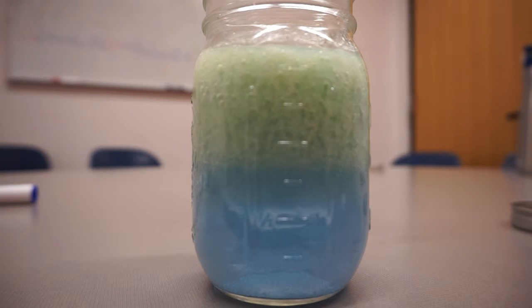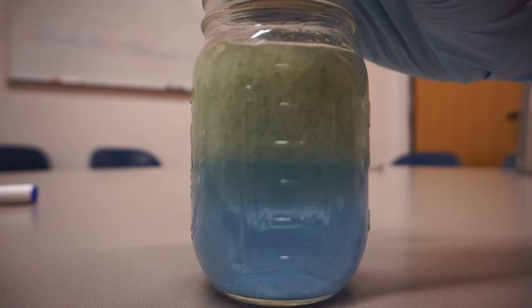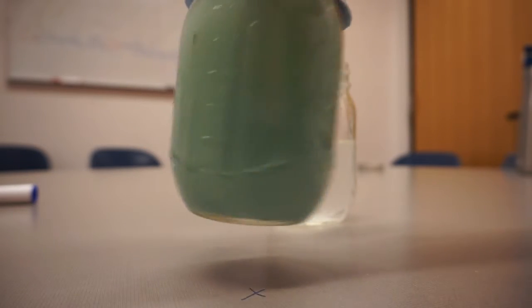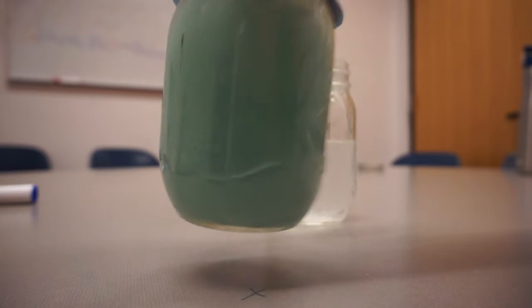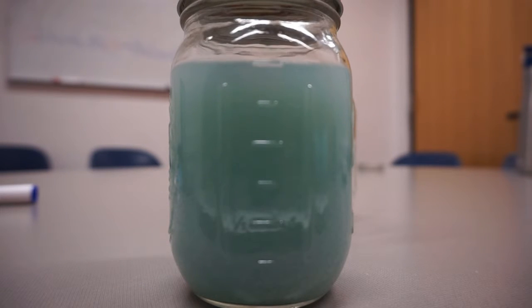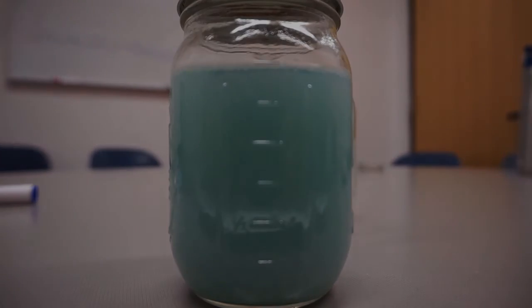Now we will shake the container to see how the solution responds. The precipitate has now reached the entirety of the solution. This precipitate is called copper hydroxide, which was discussed earlier.